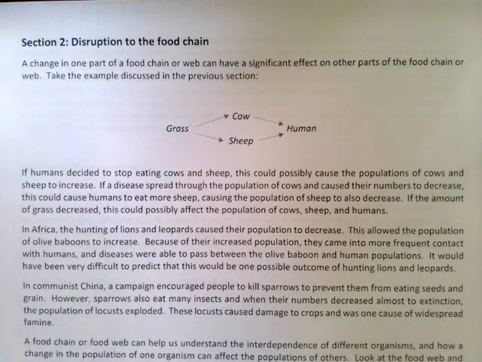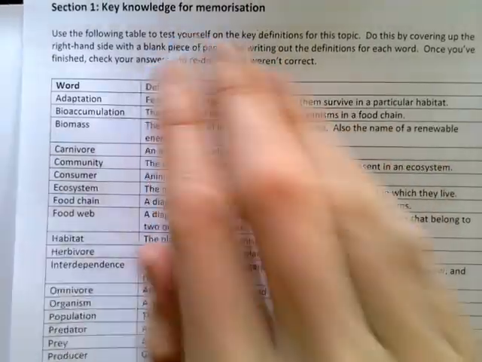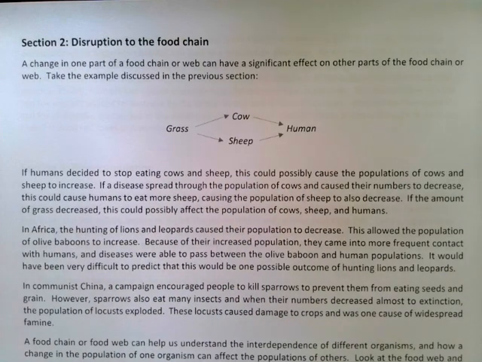Okay, so we're going to carry on now with section number 2, disruption to the food chain. You should have by now given yourself a quiz using the spreadsheet that I use in class, or if you want, you can take this and cover these up and write them out like I've shown you. But it's good if you can do the spreadsheet ones because that includes questions from previous topics, which helps you remember those for the future. So you should have done the quiz, then marked your homework using the previous video, and now we're going to look at the next topic.